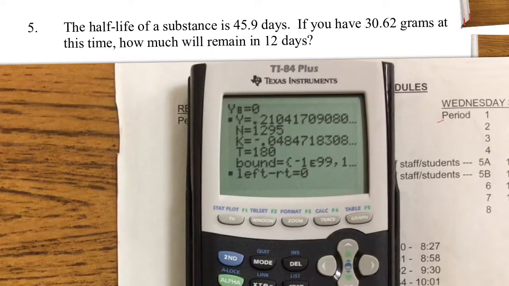Okay, number 5. The half-life of a substance is 45.9 days. Since I know it's the half-life, I know I'm going to turn 2 grams into 1 gram in about 45.9 days. That's enough information to establish the K. Once K is established, we can move on towards the answer of the question.